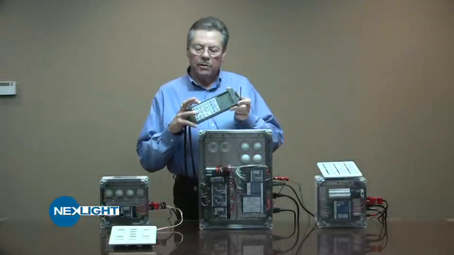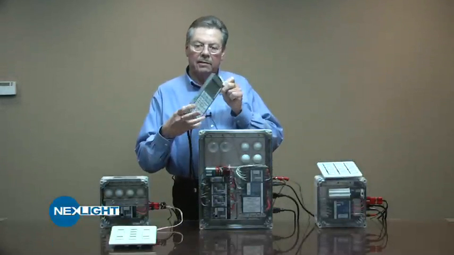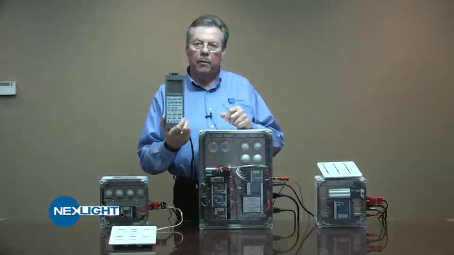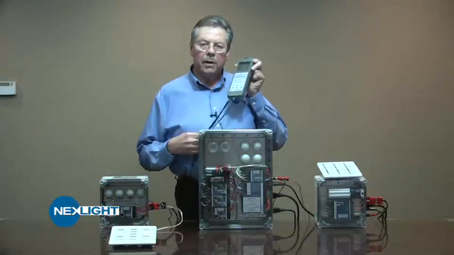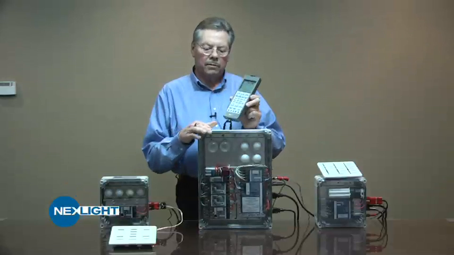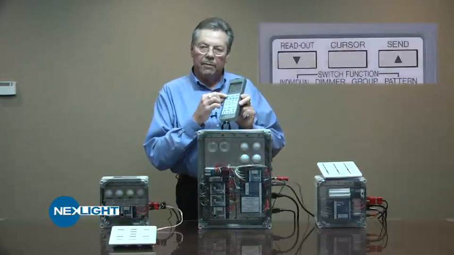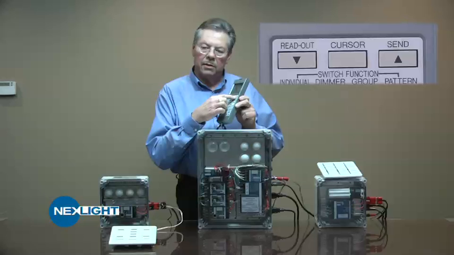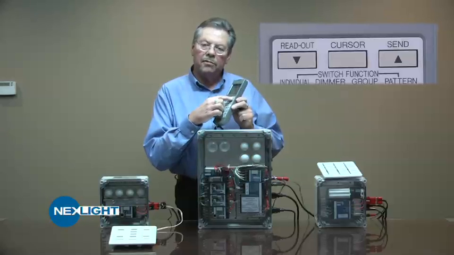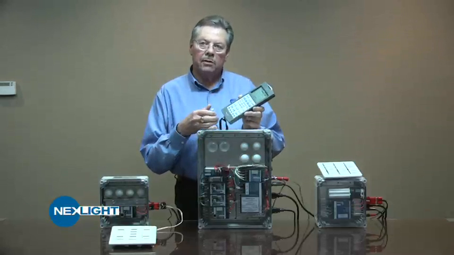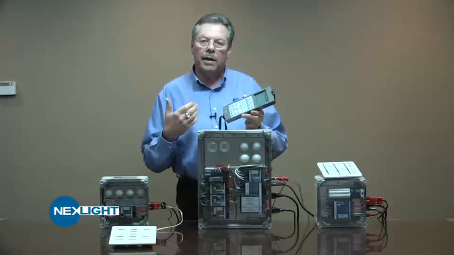First thing we do, of course, is to turn on the device. And you'll hear it beep, and you'll see a blank window come up. There's basically two ways that you can talk to our system through this device. We can either read information or we can send information. So the first thing we need to do before we can actually program a function into a device is ask it what it is right now.